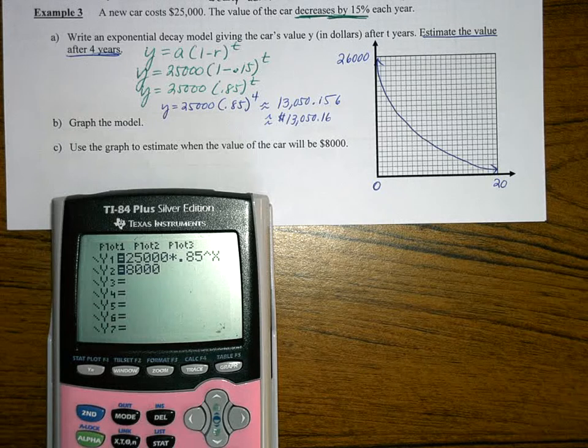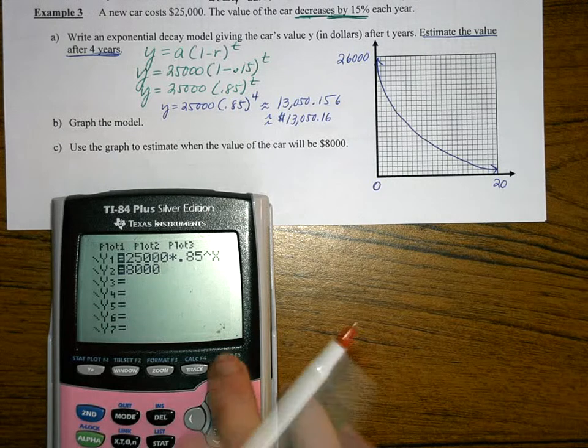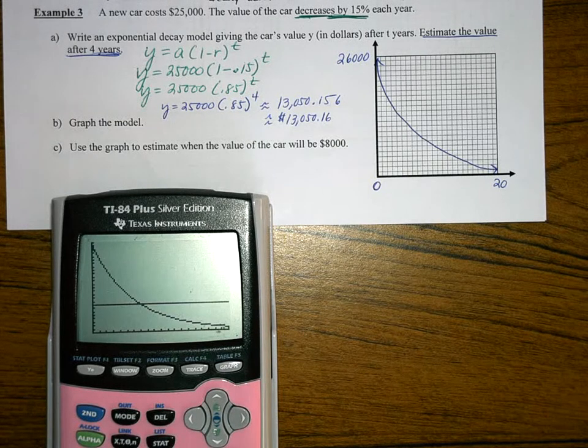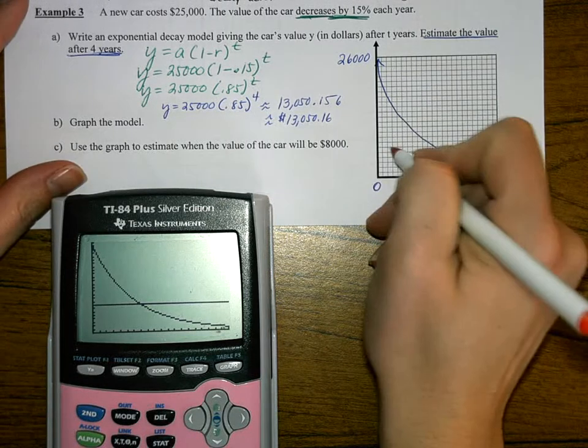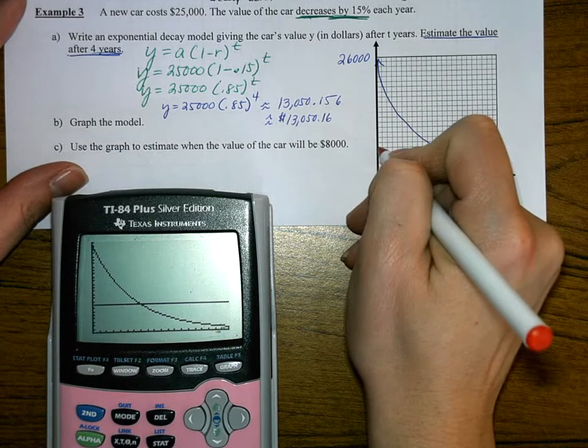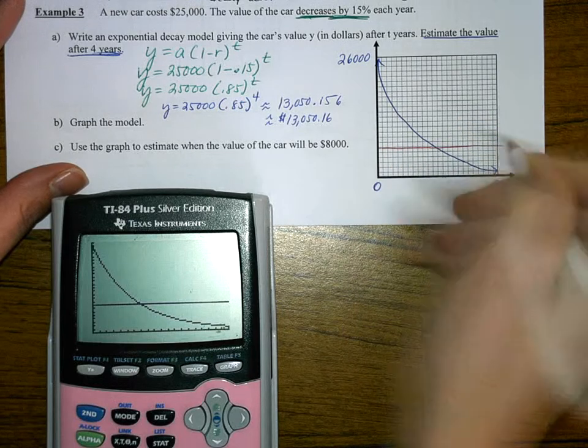Now look at your graph. Where is my answer? Where they intersect. Absolutely. So I have this line coming across right here, and we know that's at 8,000.